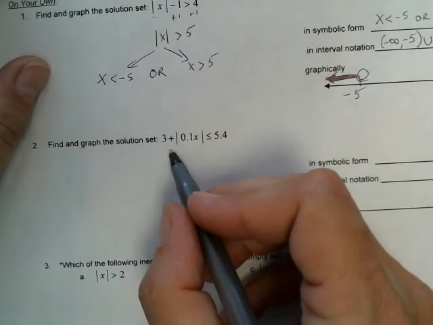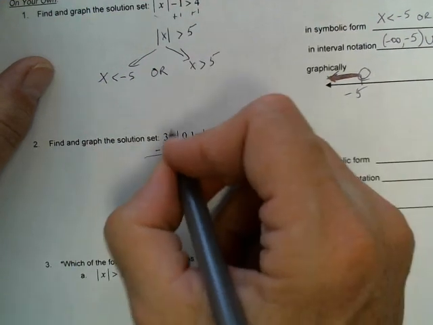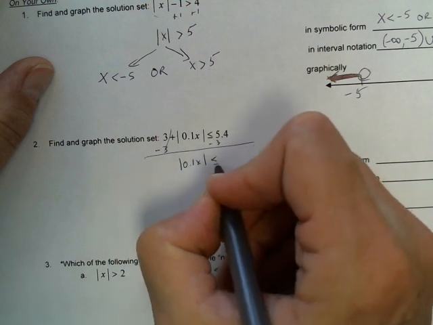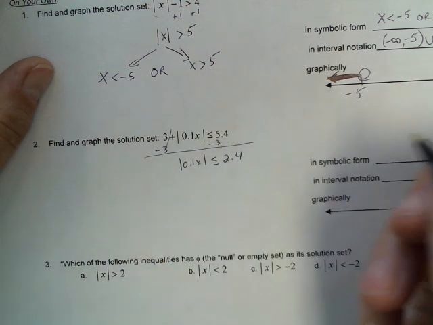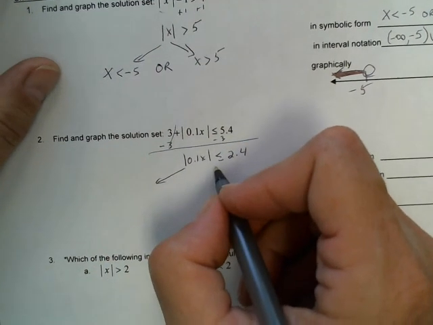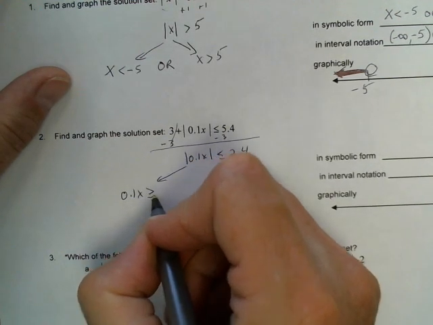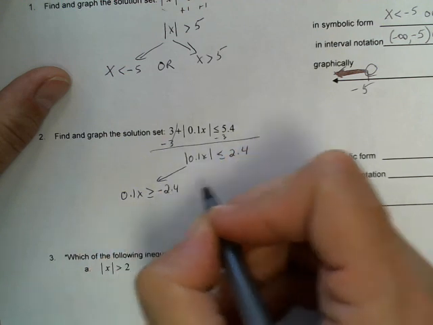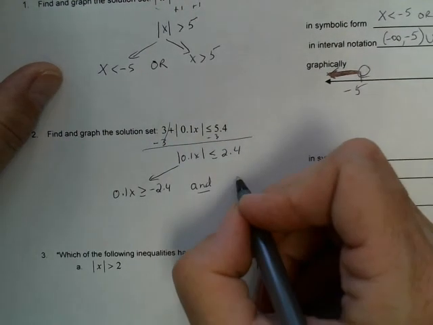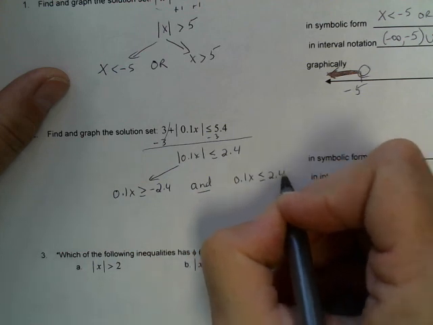Now in this one, you're going to have to subtract 3 from each side, because you have to isolate the absolute value. So you have the absolute value of 0.1x is less than or equal to 2.4. And now the left-hand branch is 0.1x is greater than or equal to negative 2.4, and this is a less than, so you have an and in between. 0.1x is less than or equal to 2.4.